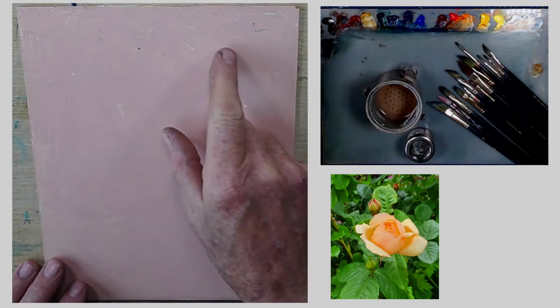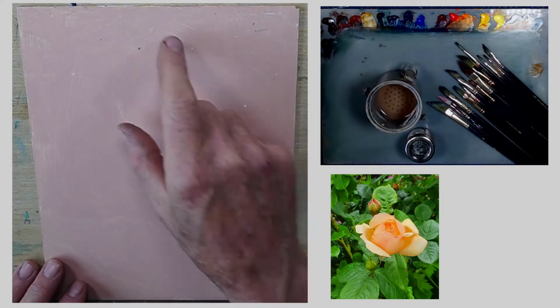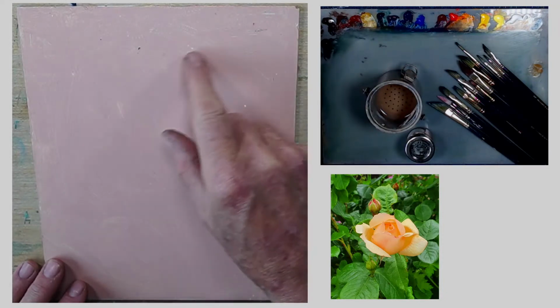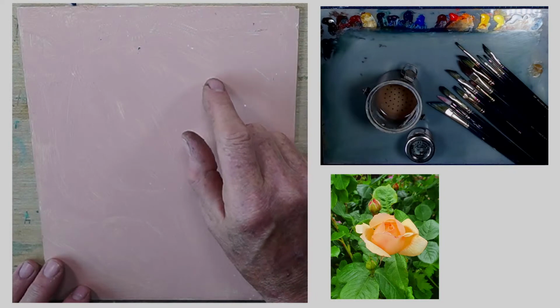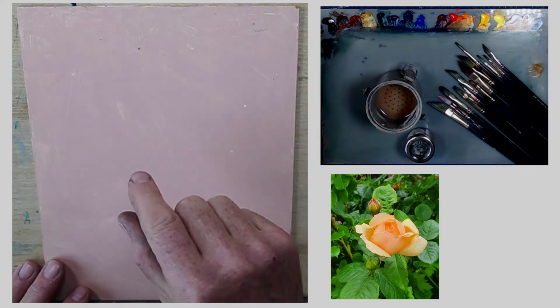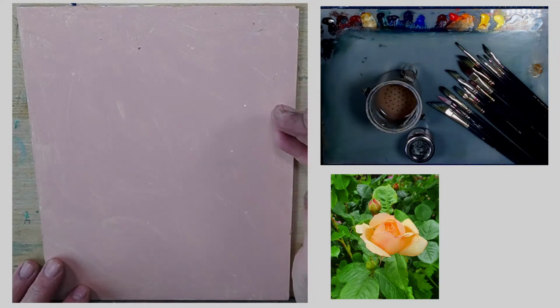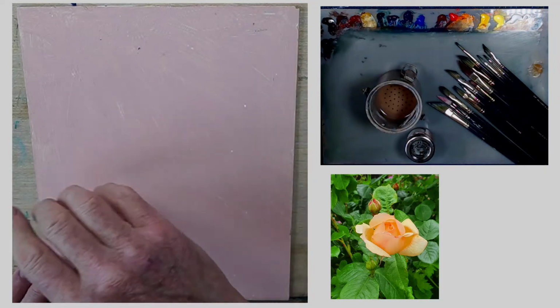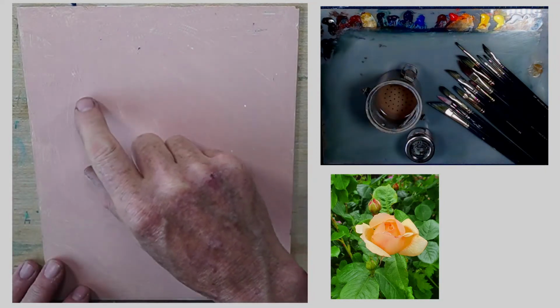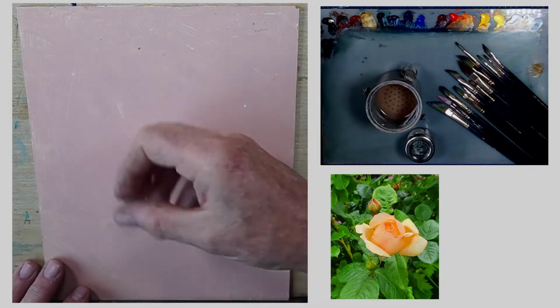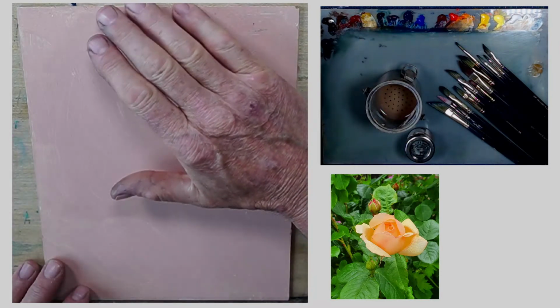So the board itself has had three layers of gesso. The top one has had a color added. This is just a cheap acrylic color that I've added in, and from that point of view it gives me a colored ground. Now why a colored ground, you ask? Well, if I put a dark on or a light on, I can see it. It's called a mid-tone. This is a warm mid-tone.